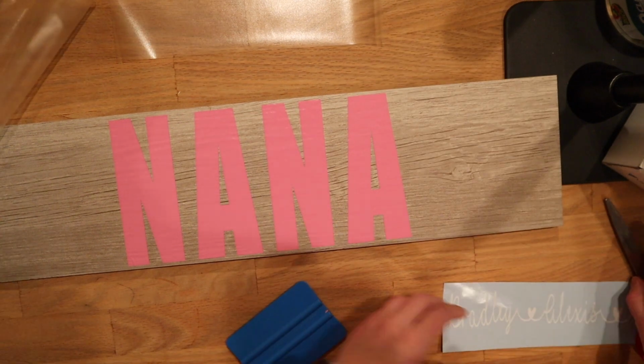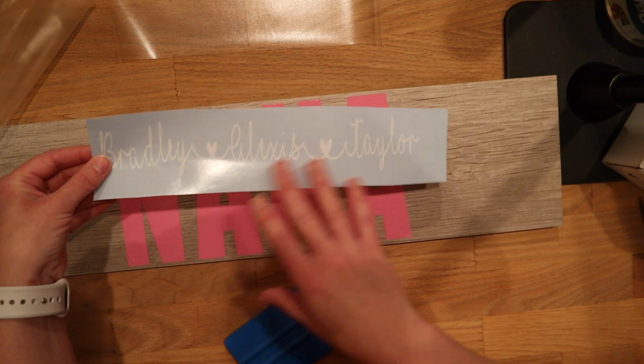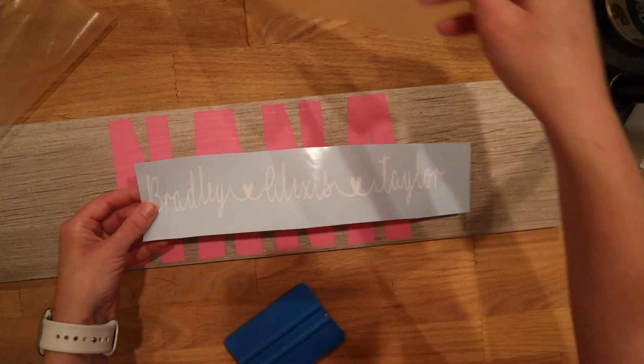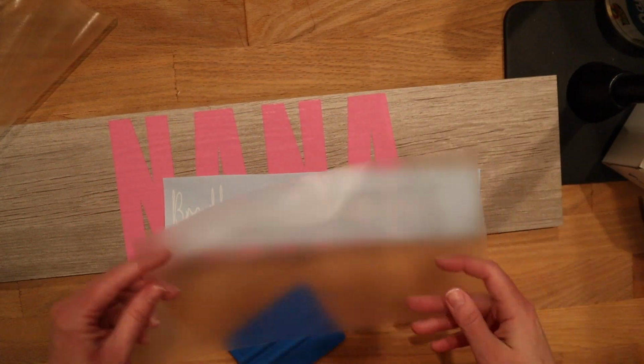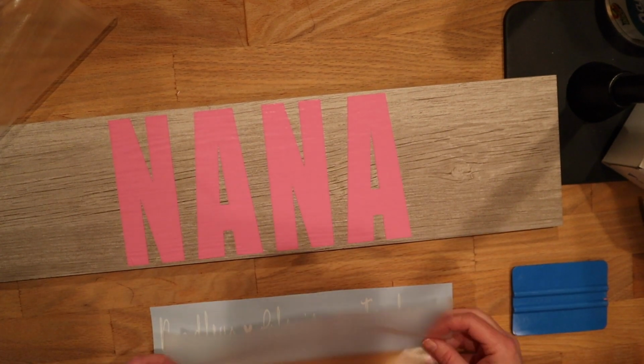The next thing I'm going to do is take this part that we designed earlier, cut out, and weeded, and I'm going to take transfer tape and do the exact same thing. I'm going to take it over and then apply it on top of the bottom word.